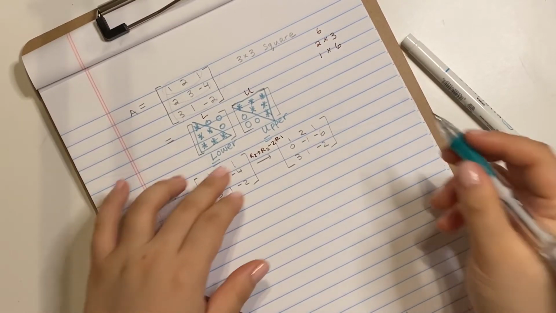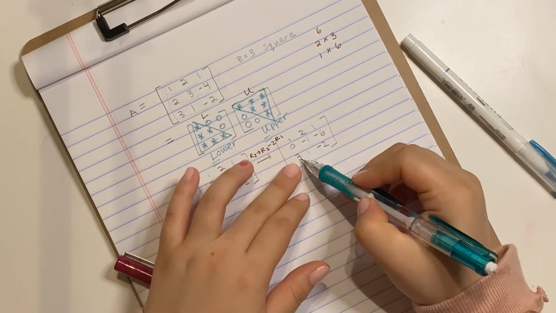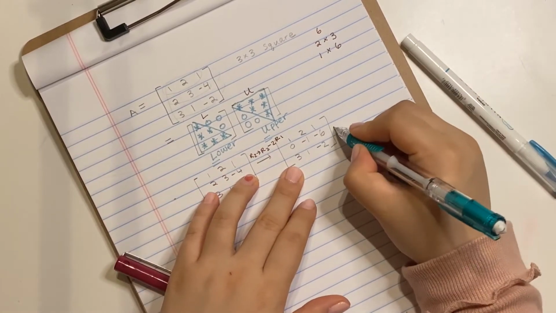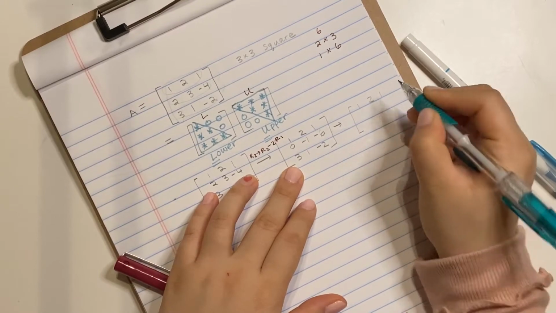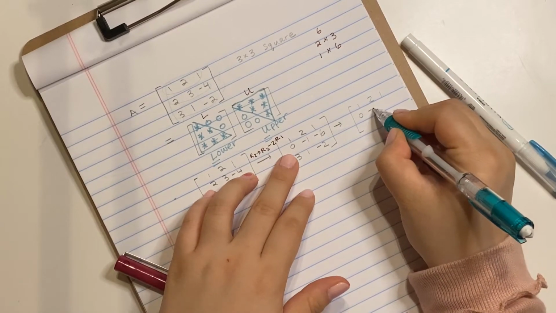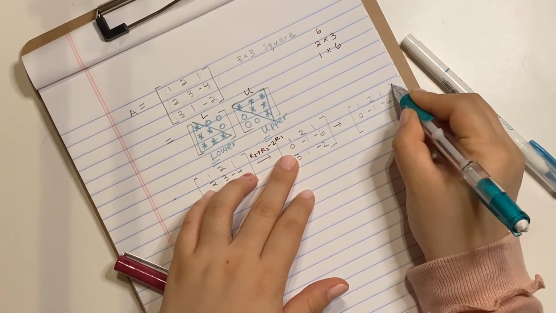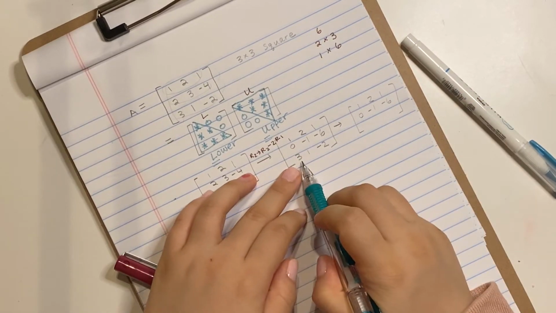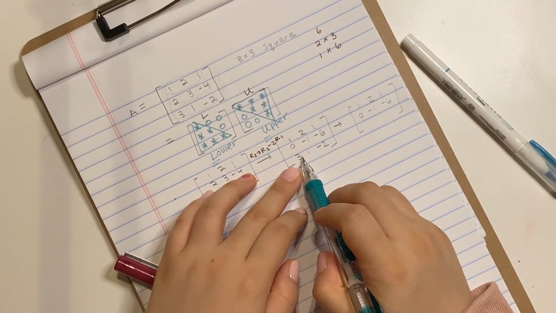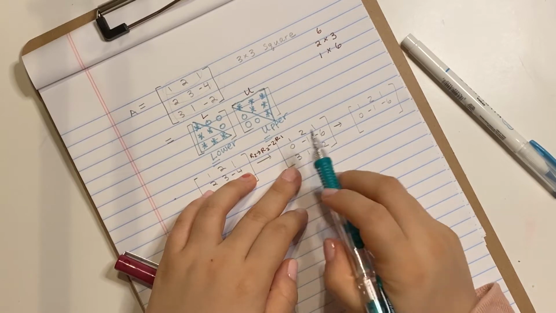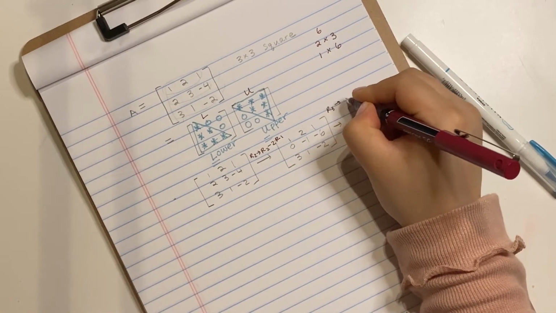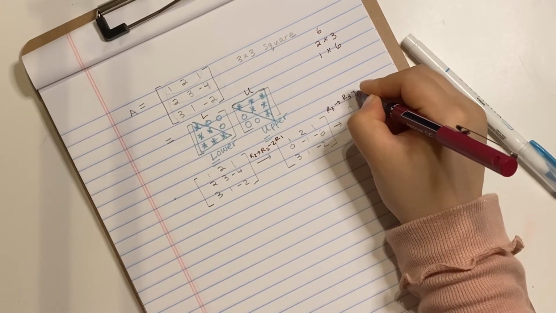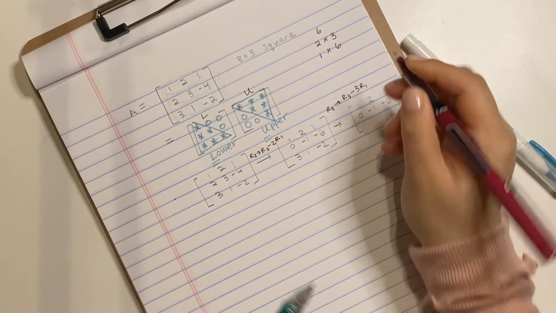Good. Then the next thing is, since this is already 0, I'm going to make this one 0 by doing something very similar, right? So I'll just keep my 0, -1, -6. And then I'm going to do row 3. I'm going to replace row 3 with row 3 minus 3 times the 1. So replacing row 3 with row 3 minus 3 row 1.